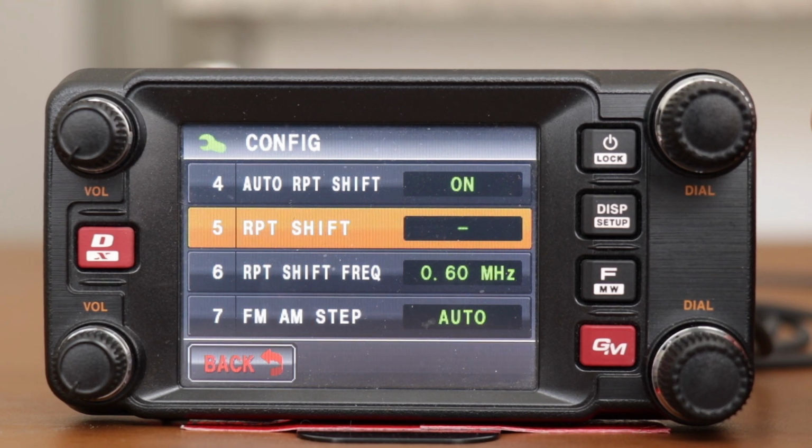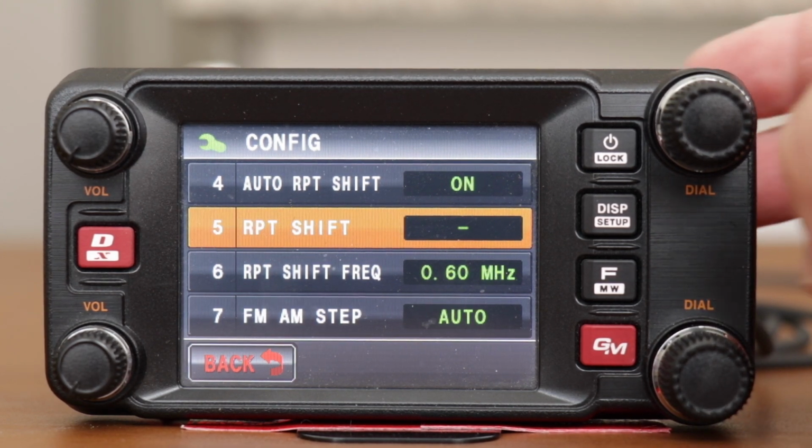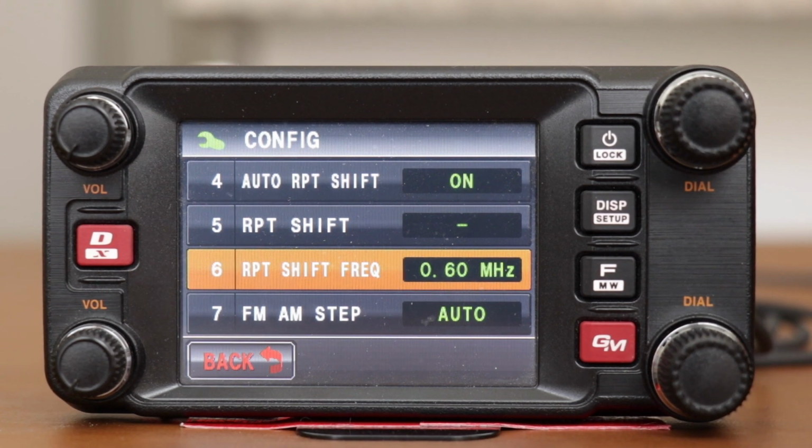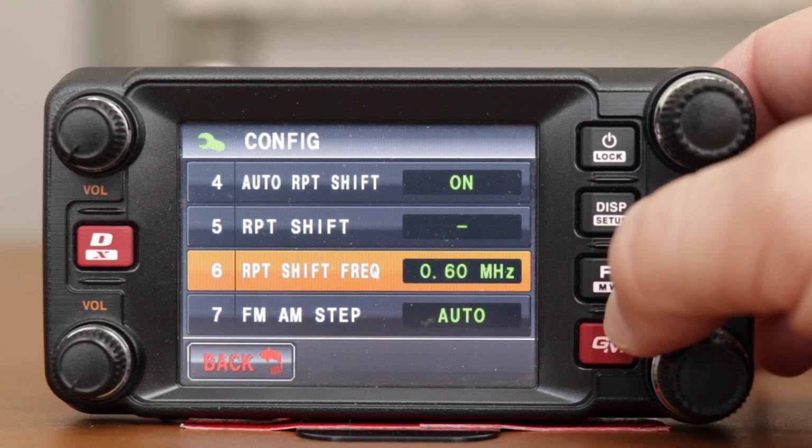If you need to change your repeater shift frequency, you can do that at menu item number 6. And it goes between 0 to 99.95 megahertz. Once you're done with that, back out.